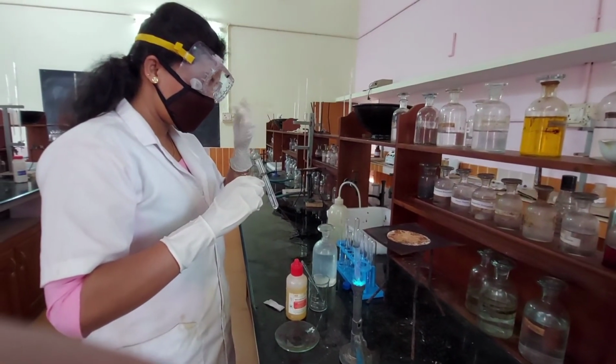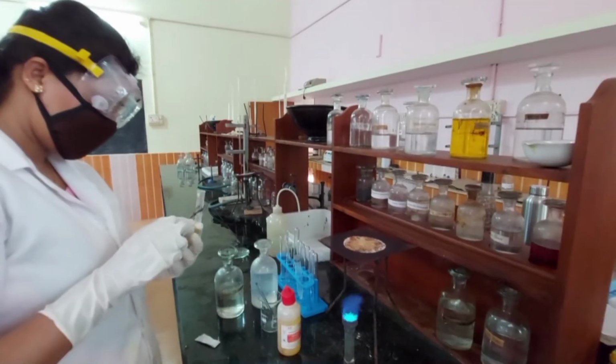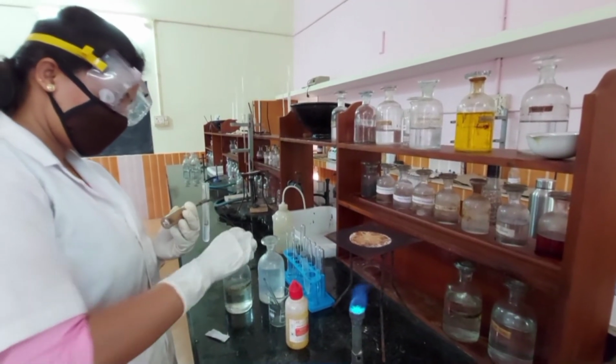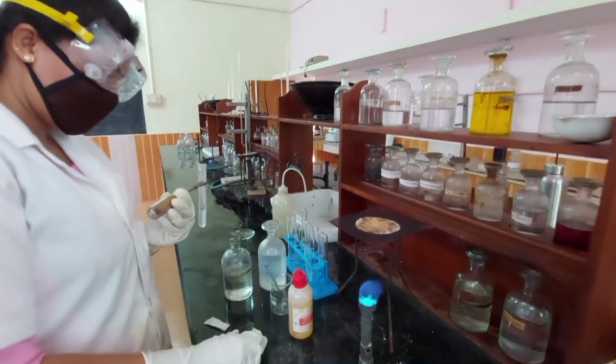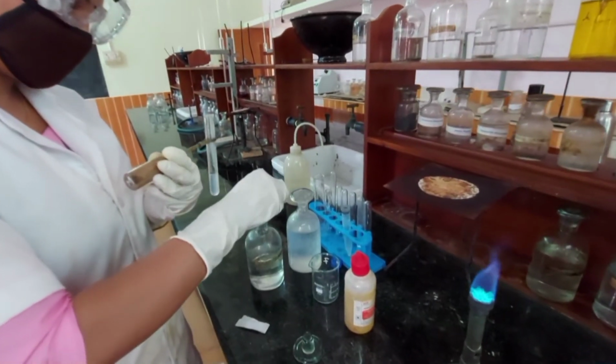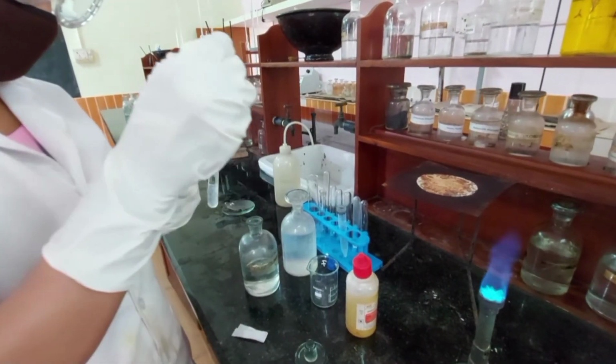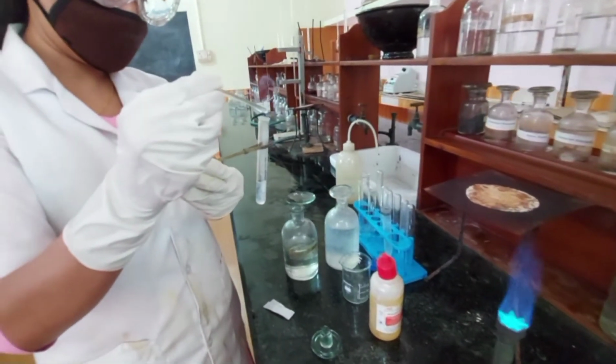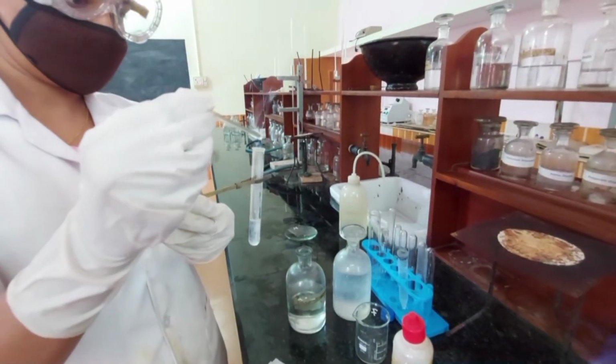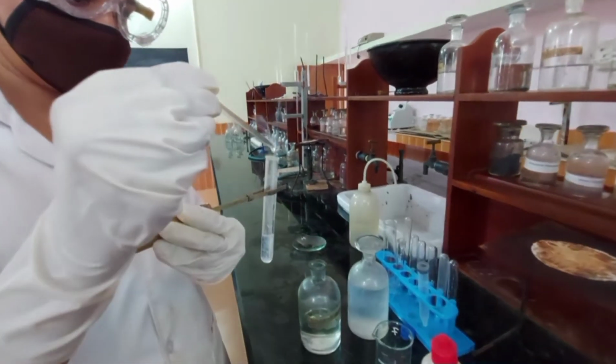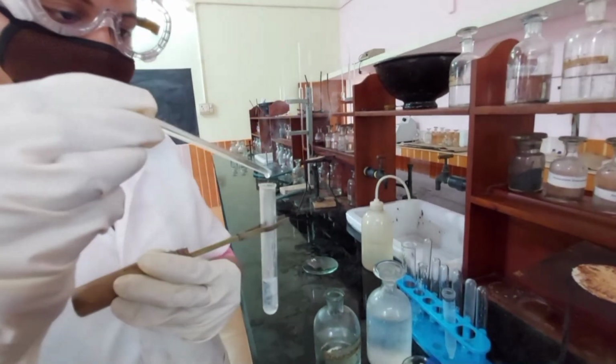A gas with the smell of ammonia is formed. A glass rod dipped in concentrated HCl is shown near the gas. Dense white fumes are produced. Presence of ammonium confirmed.